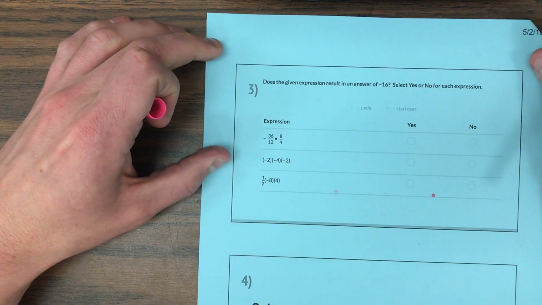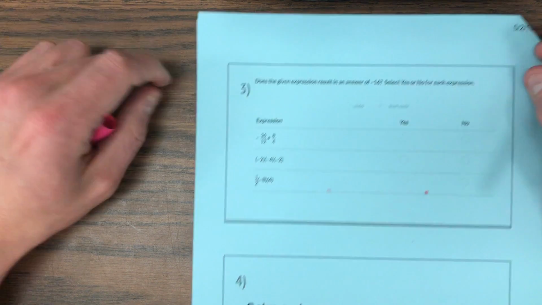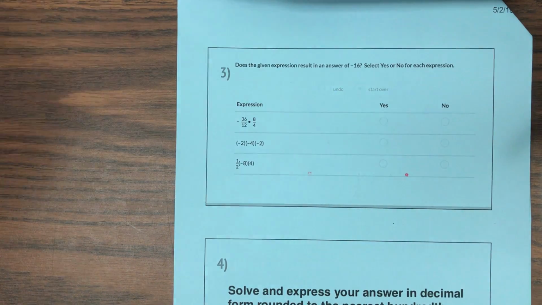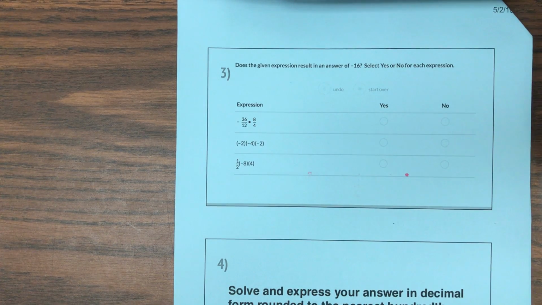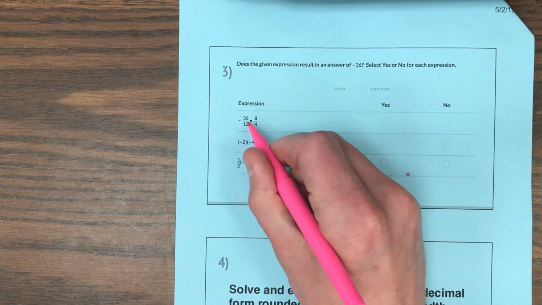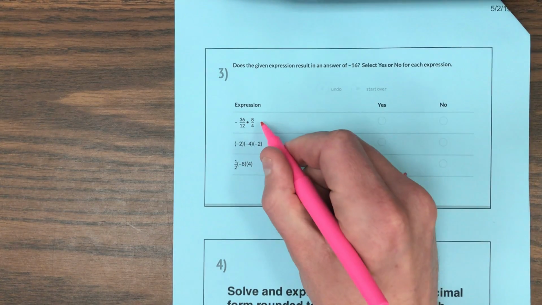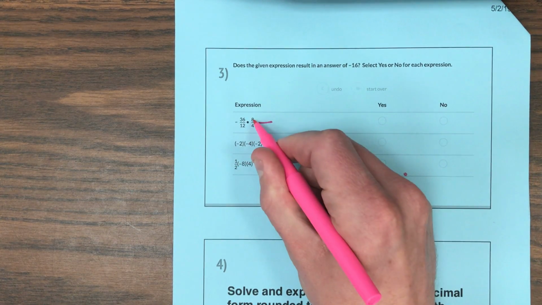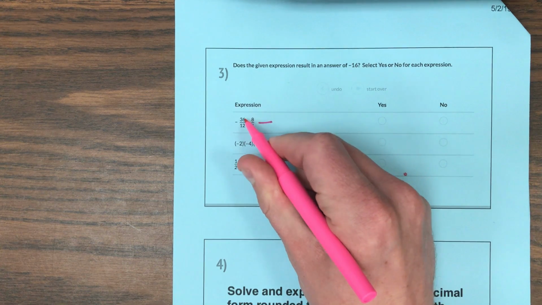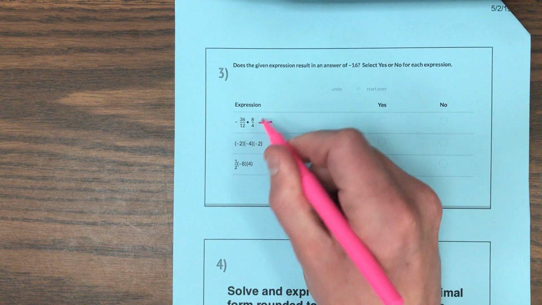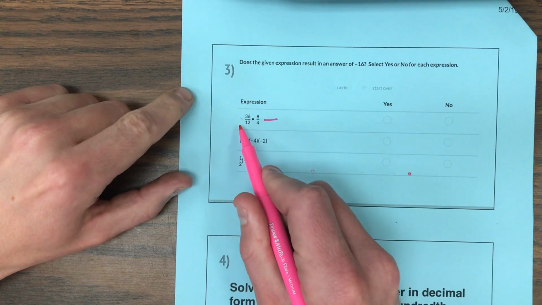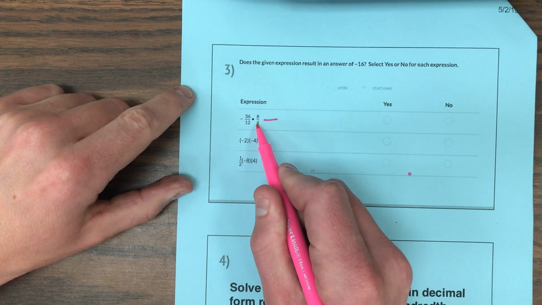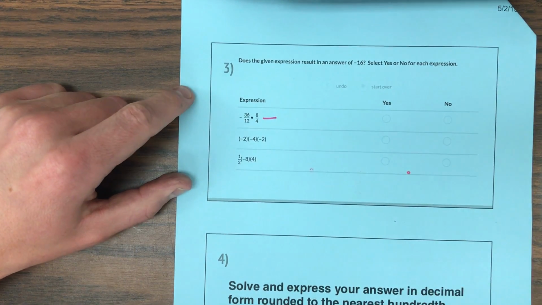Number 3 says, does the given expression result in an answer of -16? Select yes or no for each. So you got to check each one of these to see if they equal -16. So here you got to do some fraction multiplication. Just remember you got to multiply the top number by both top numbers to get what goes here, and both bottom numbers to get what goes here. And since you have a negative number times a positive number, your answer should turn out negative.